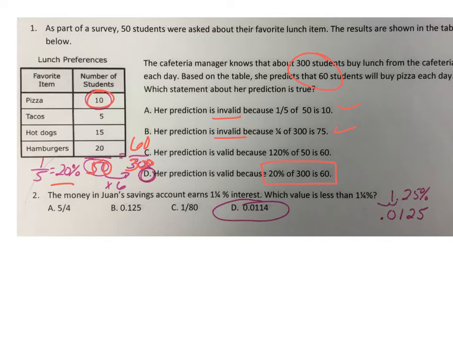And these have nothing to do with this piece being 60. 120% of 50 is 60. Yes, that's not valid.